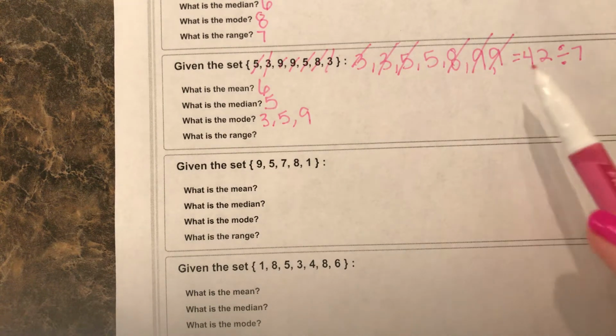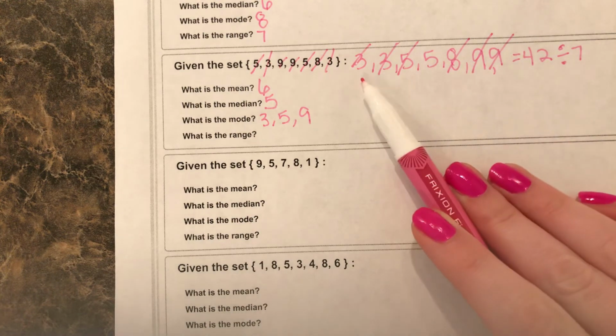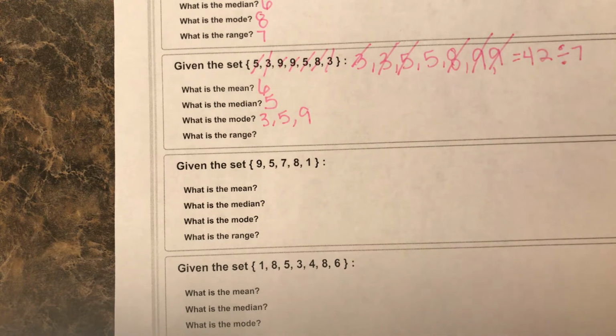All right, in the range, biggest number 9 minus the smallest number 3. 9 minus 3, 6.